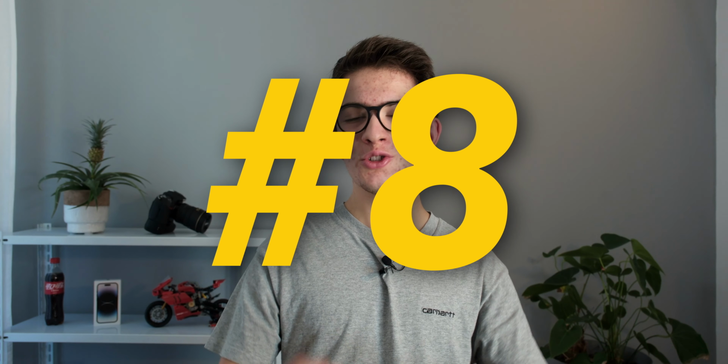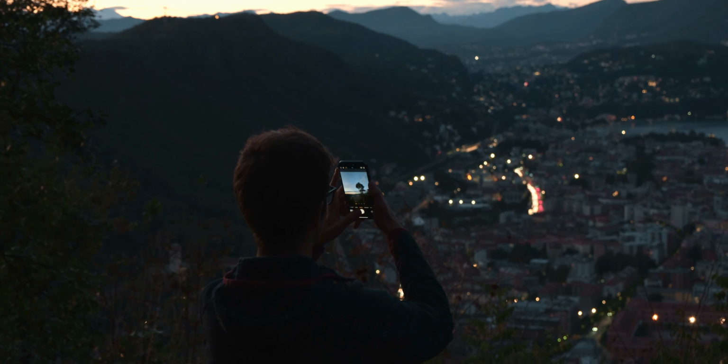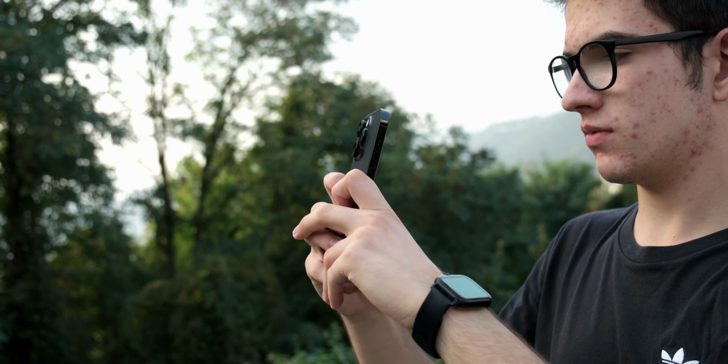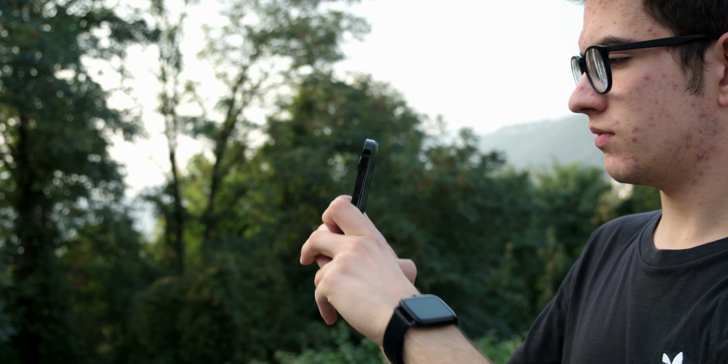The next tip is to stay steady while shooting. This will help you get better photos. When you want to take a photo, your smartphone's camera needs some time to let the light come into your sensor to make the photo. And so if during this little time you move around while taking your photos, your final picture will not be extremely detailed and sharp, and so there will be some blur in it.